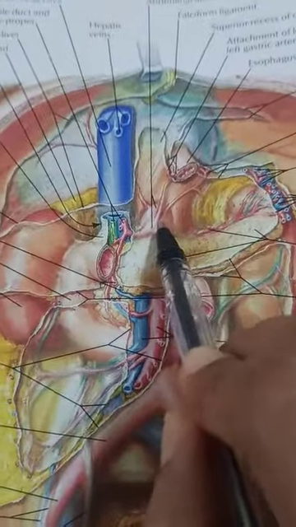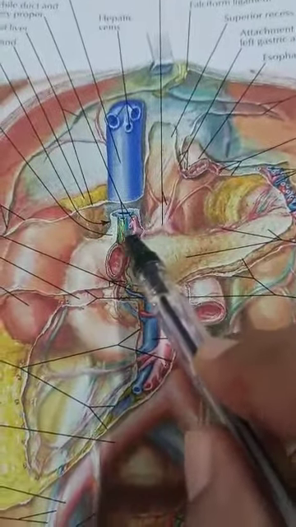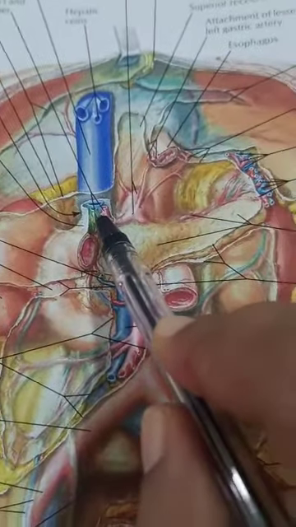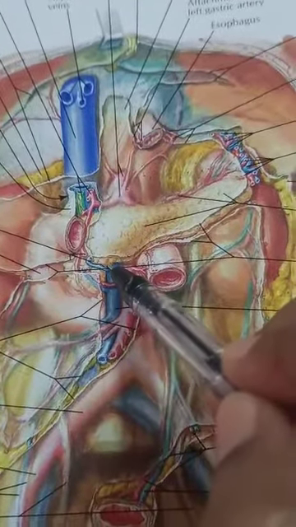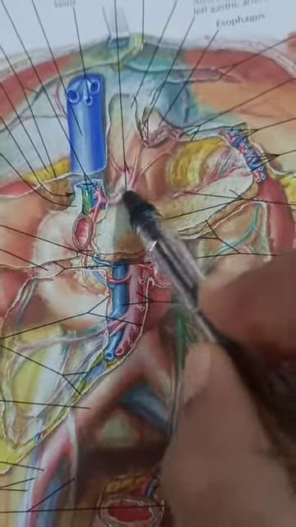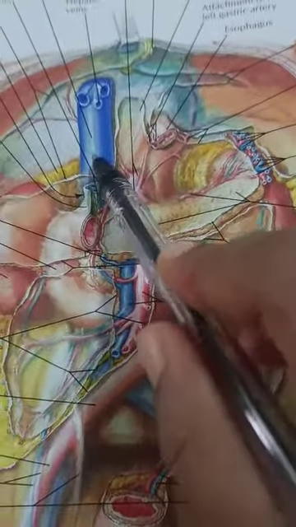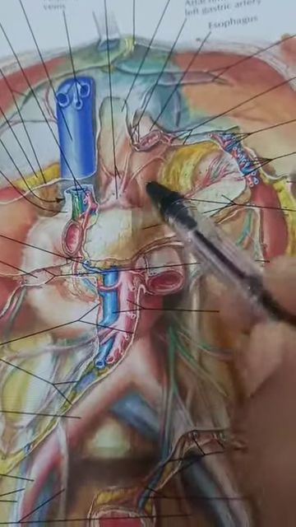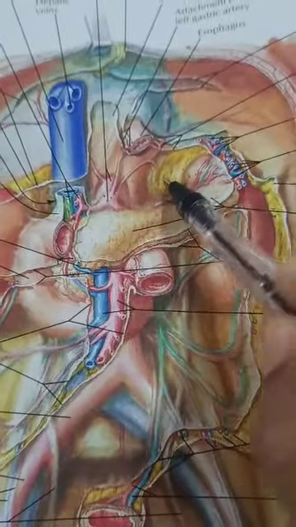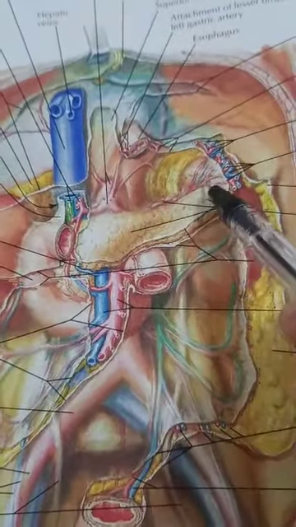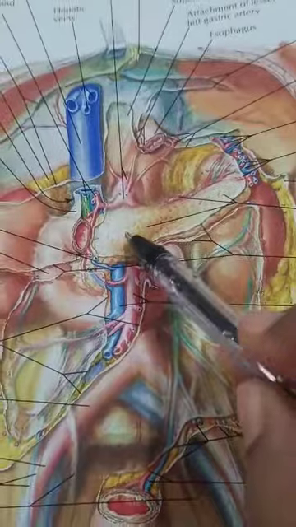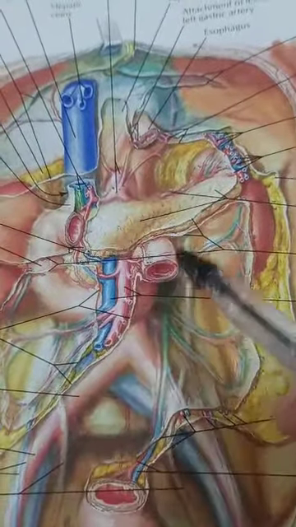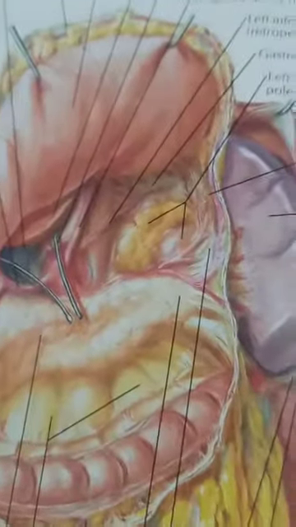Here we can see the portal vein. These are the structures related to the posterior-inferior surface. This is the inferior vena cava. Here come the aorta, diaphragm, left suprarenal gland, left kidney, splenic artery, then pancreas.